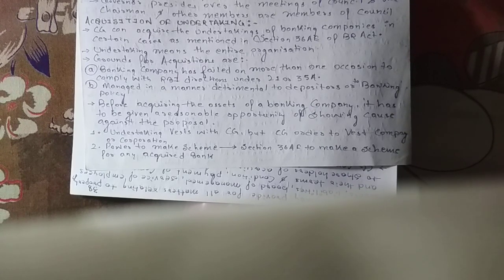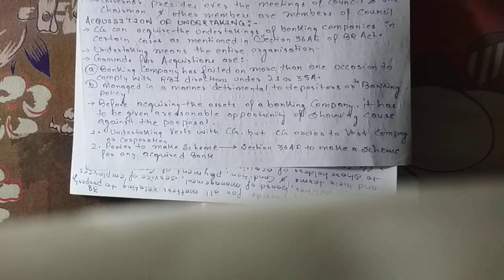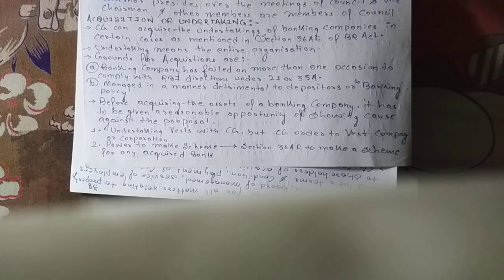And what are the grounds through which the government can take over the banking businesses? It is the non-compliance of section 21 and 35A. We have already understood what section 21 and section 35A are. And always the public interest. And how can these acquisitions of undertaking be done?